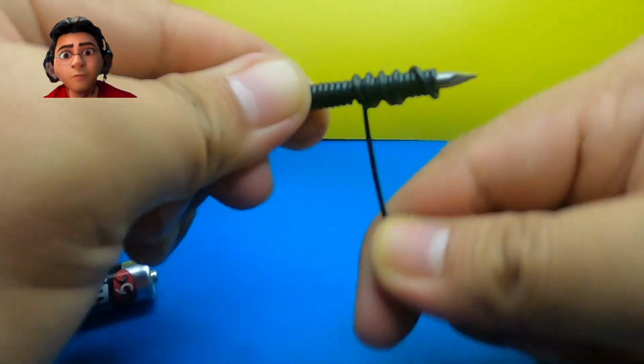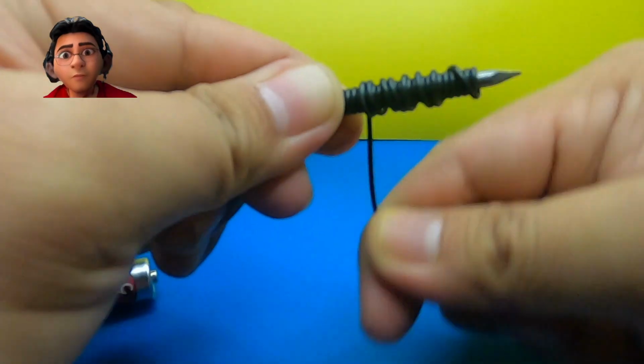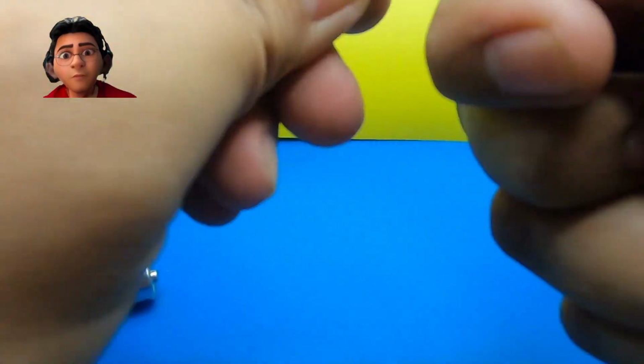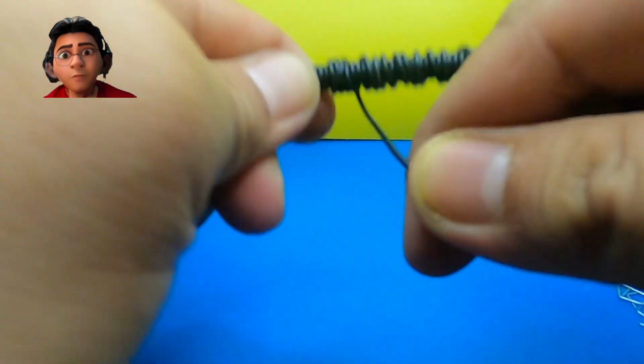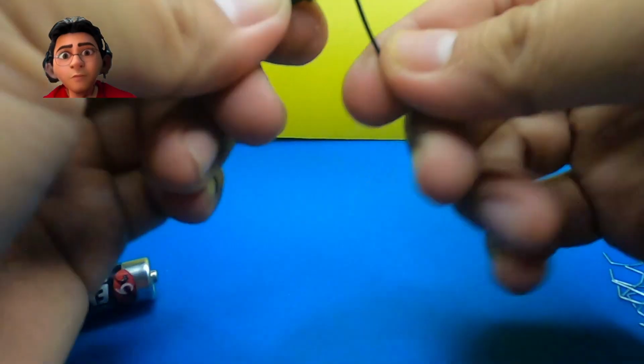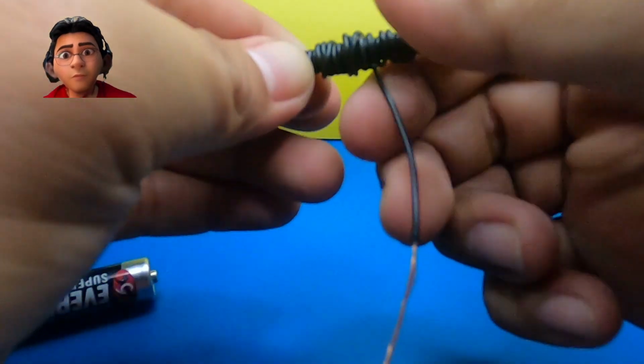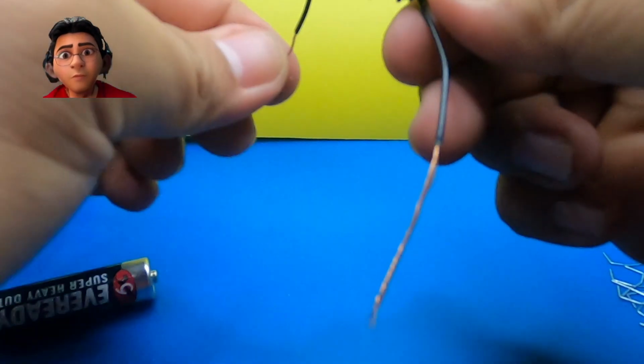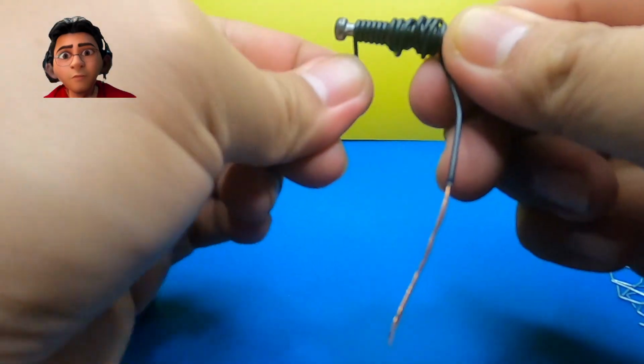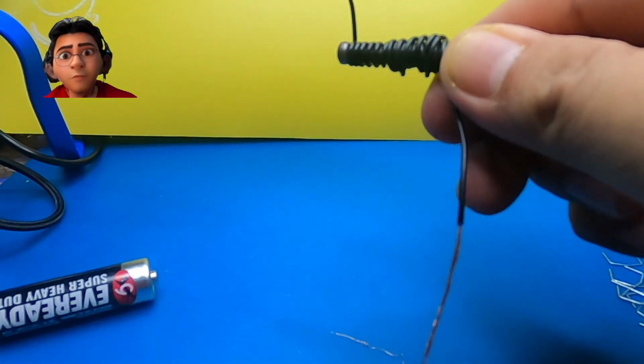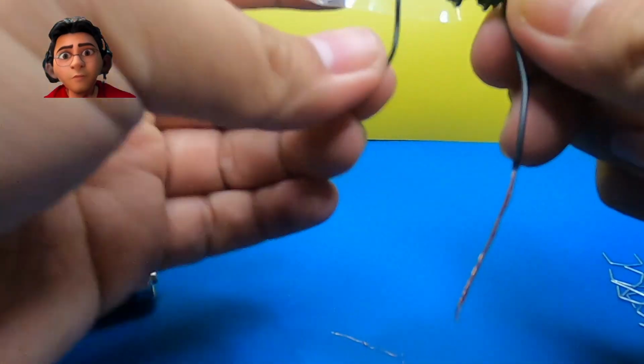We can roll it this way also. So now it's done. If you have a problem with this sticking out, get a tape and tape it.